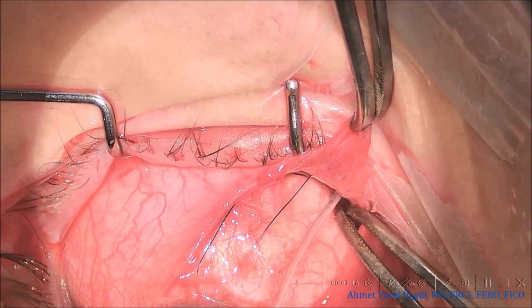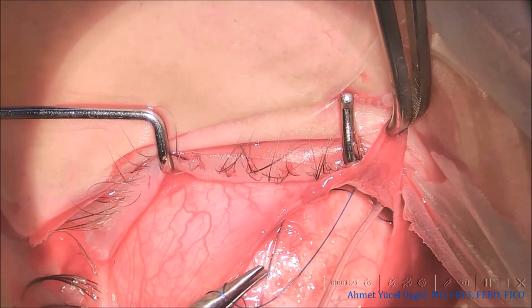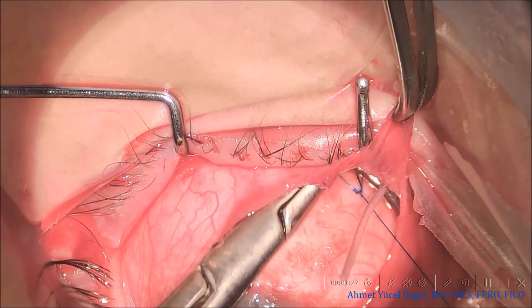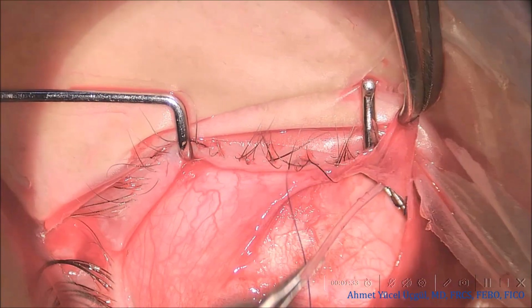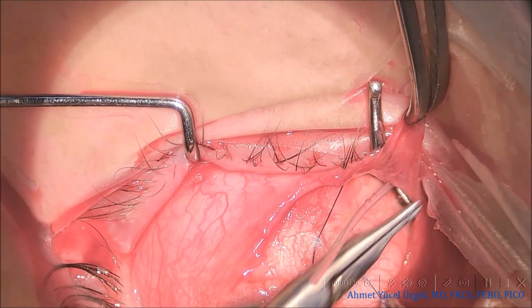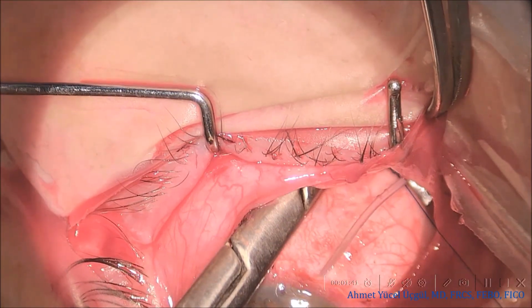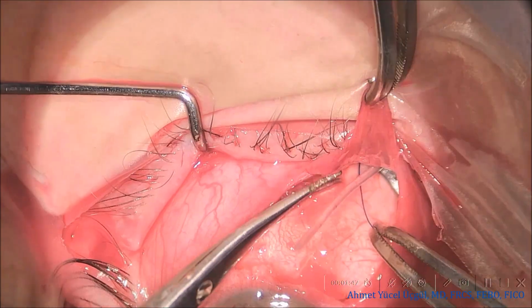In addition, the horizontal mattress configuration provides broader apposition of the plate to the globe, allowing the implant to conform more closely to the scleral surface. I tie the knot beneath the plate, which also helps reduce the risk of postoperative suture erosion. While handling the Ahmed glaucoma valve at this step, I make sure not to grasp the valve body directly. Protecting the valve mechanism is important because any inadvertent damage may affect its proper function.